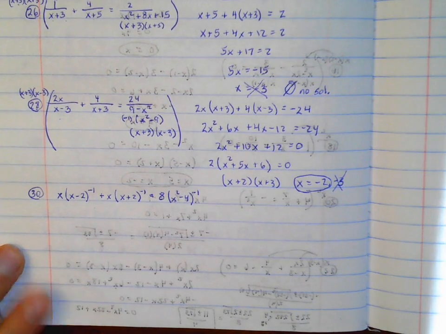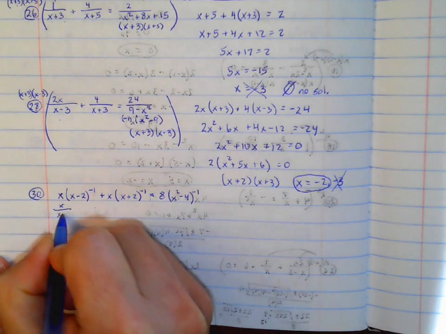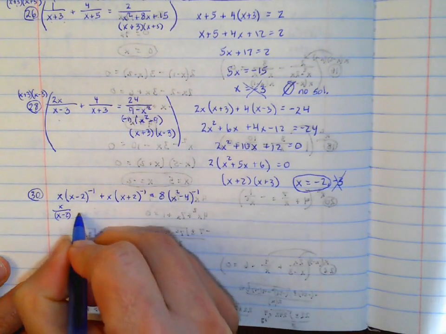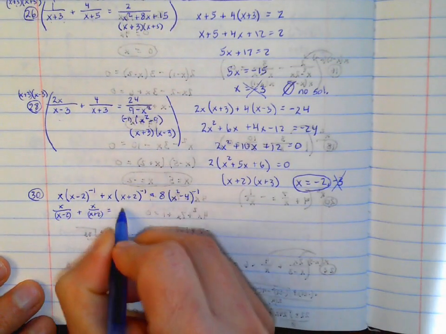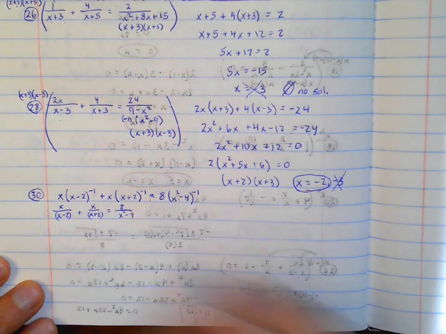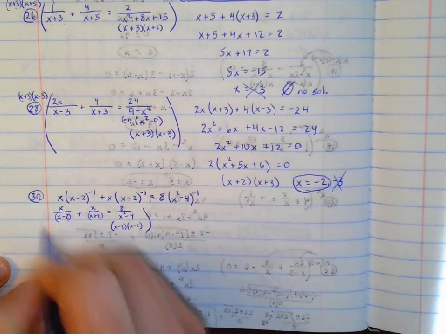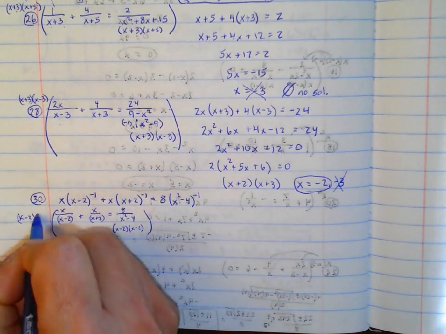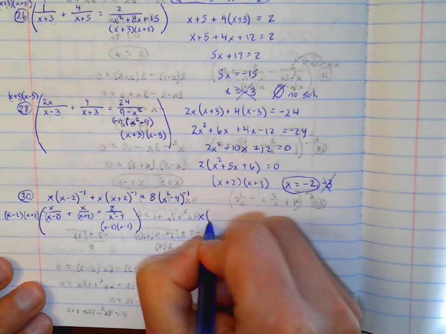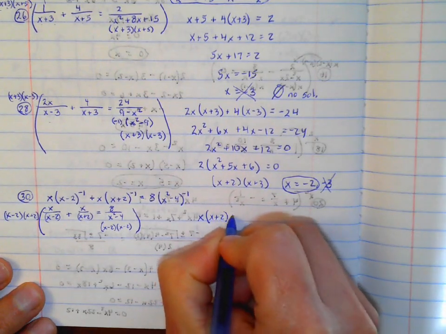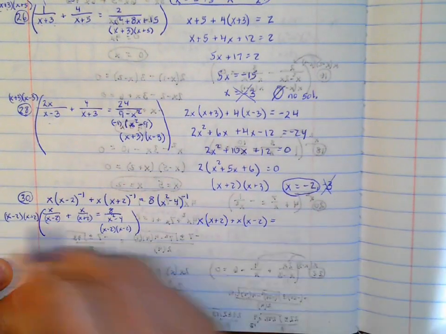Okay, number 30. Remember, anything to a negative exponent is kind of like dividing it. So this is the same thing as x over x minus 2 to the first, which is x minus 2, plus x over x plus 2 to the first. And this would be 8 over x squared minus 4. Remember, x squared minus 4, if we factor, x plus 2 times x minus 2, and that is what I will be multiplying by. So I'll be left with x and x plus 2, x and x minus 2, and they both cancel there to just give me the 8.